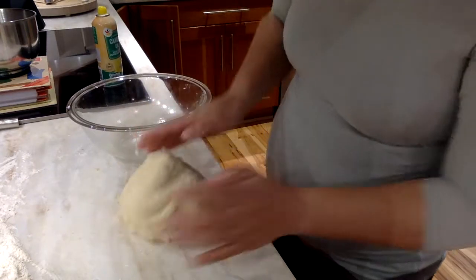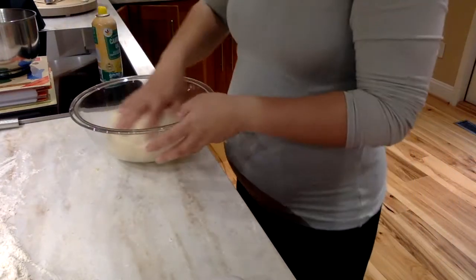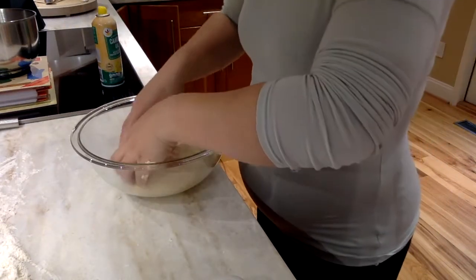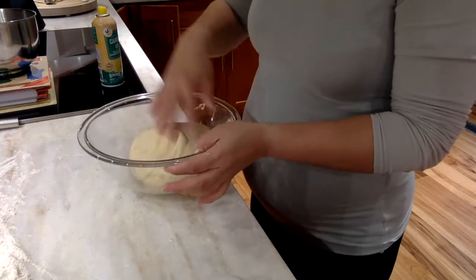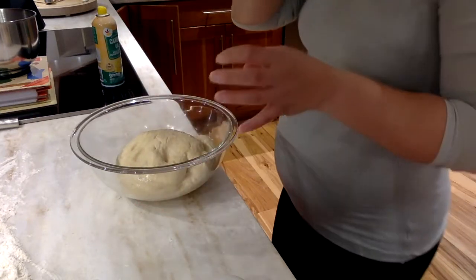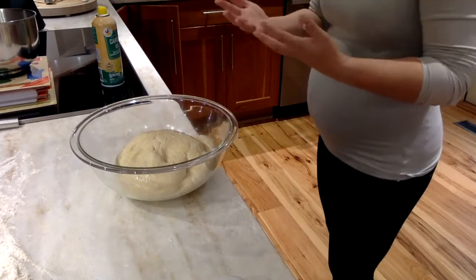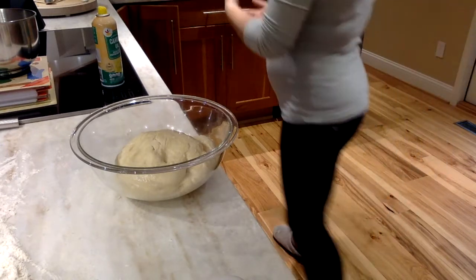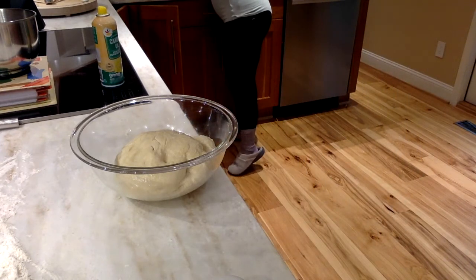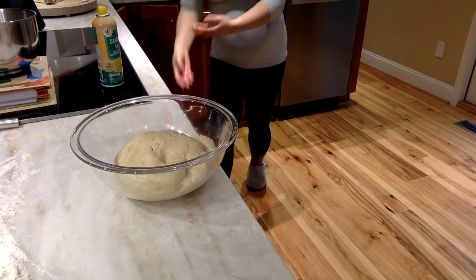Okay, and then I'm going to put it in, and I'm going to turn it over so that I oil both sides. I do this so that as it rises, it rises into my saran wrap and does not stick to the saran wrap. I apologize, I just want to wash my hands here.